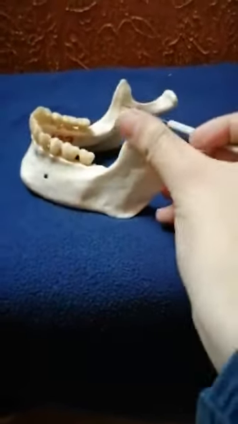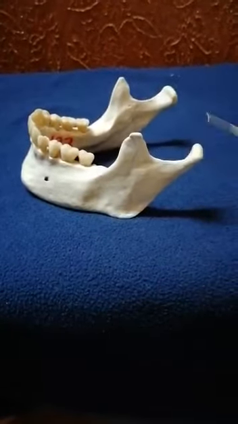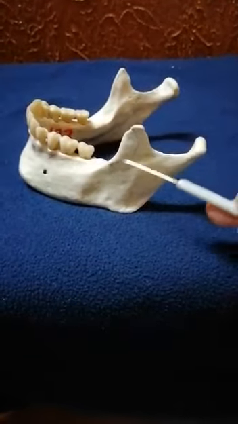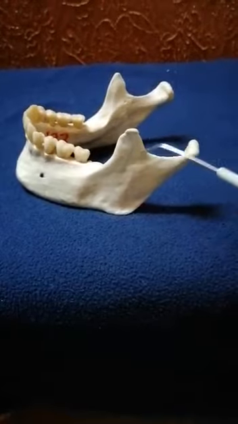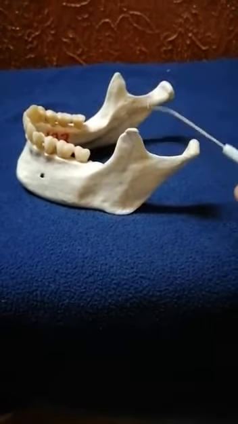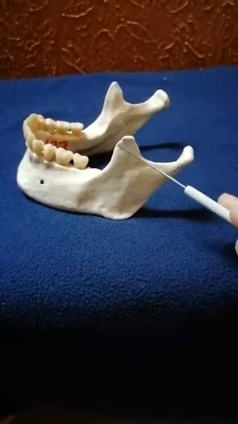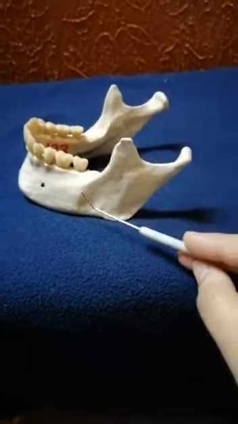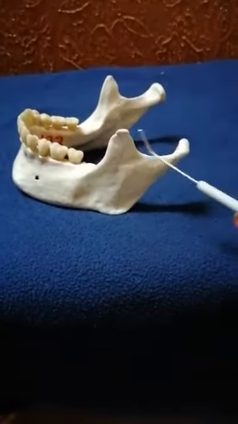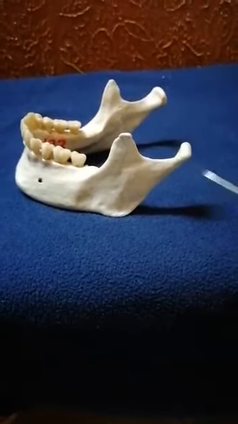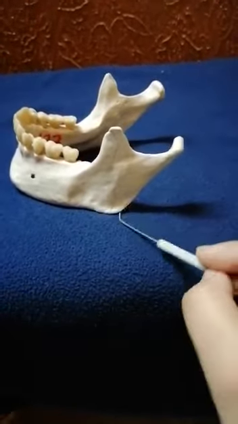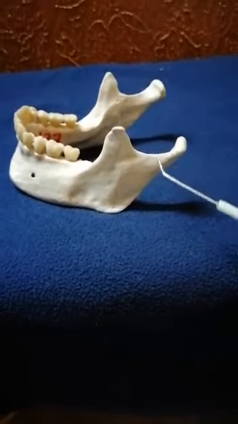On the ramus of the mandible, what we can see on the anterior border of the mandibular ramus is the coronoid process. The coronoid process gives attachment to the temporalis muscle, and it is present on the anterior border of the ramus of the mandible. This process on the posterior border of the mandibular ramus is the condylar part.